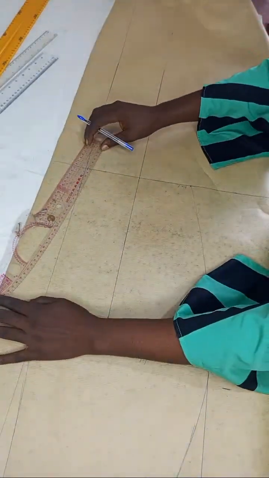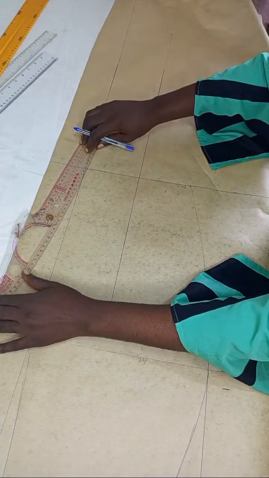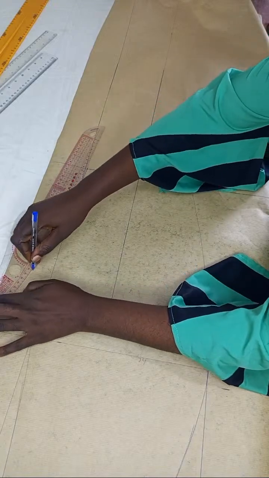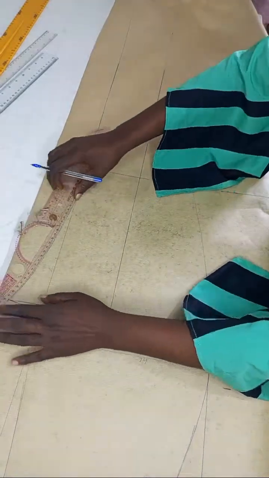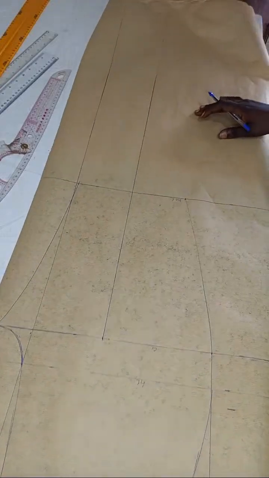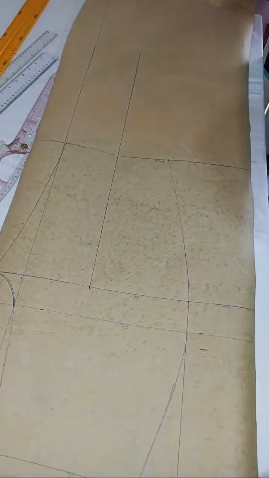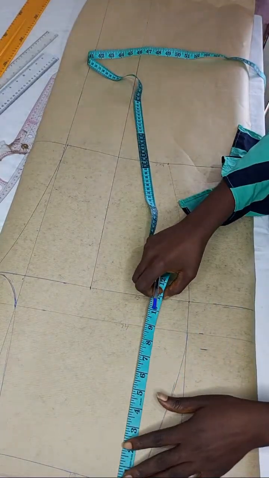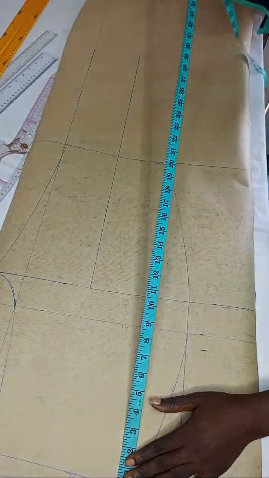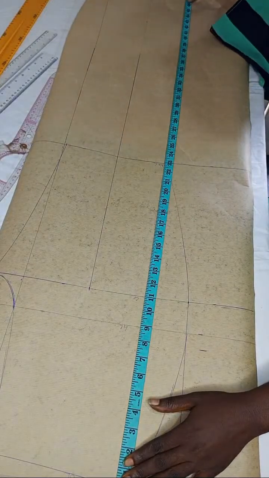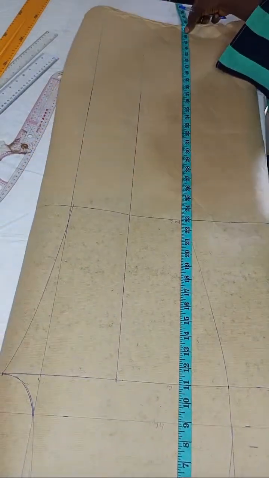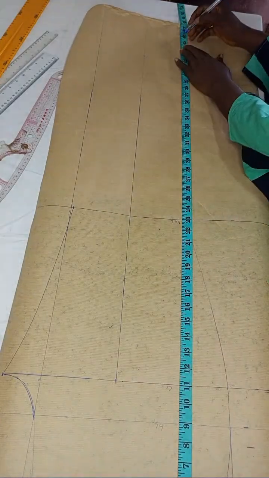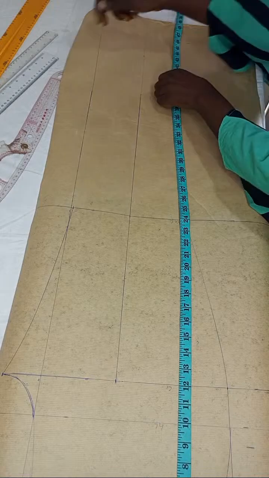And we do the same this way. And for the full length of this trouser, we have 45. It's 45 inches.